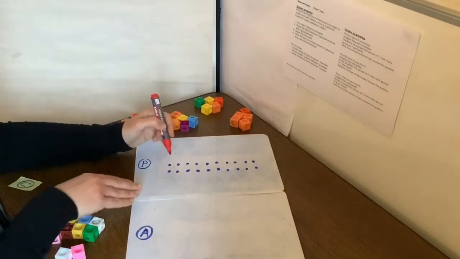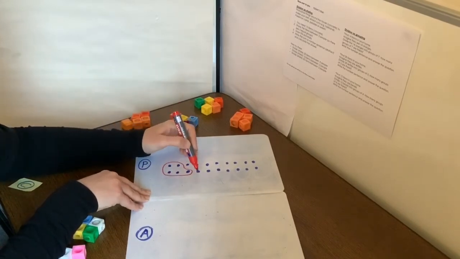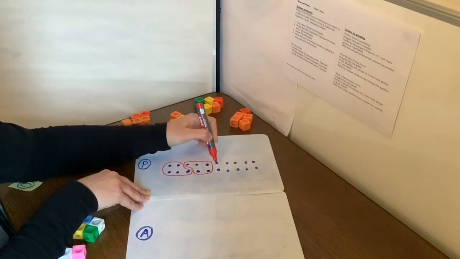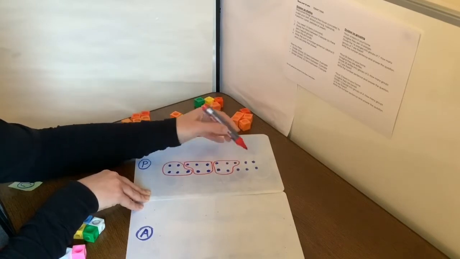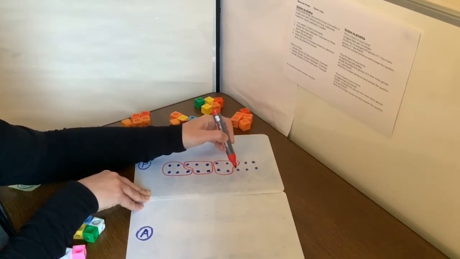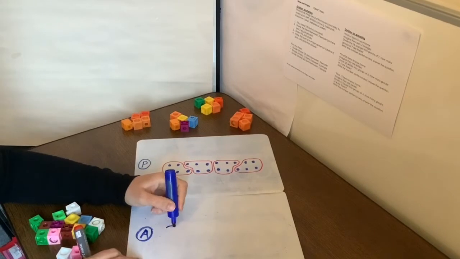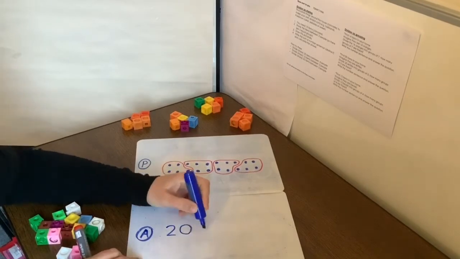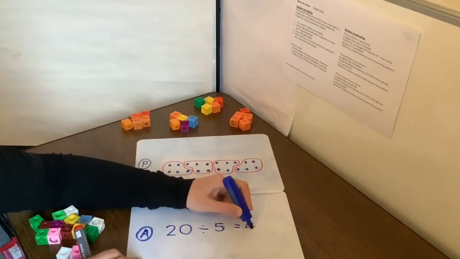And again, we can do this on the pictorial. 1, 2, 3, 4, 5. There's one of my groups. There's the second of my groups. There's the third of my groups. And there's the fourth group. So you can see really clearly where those groups are. So we know that 20 divided by 5 equals 4.